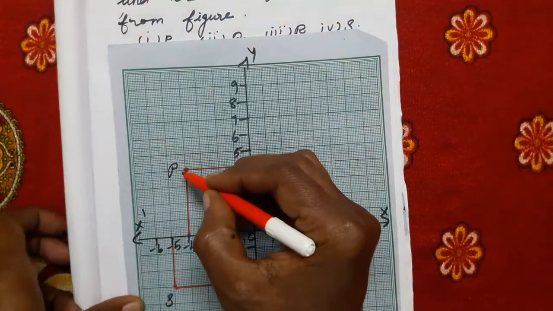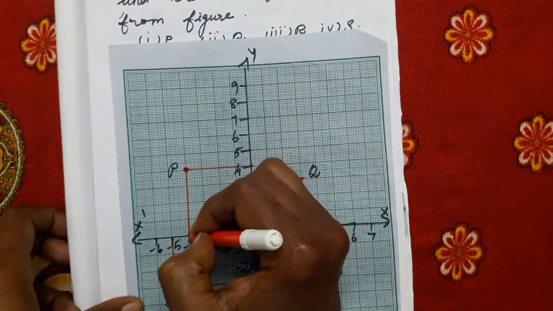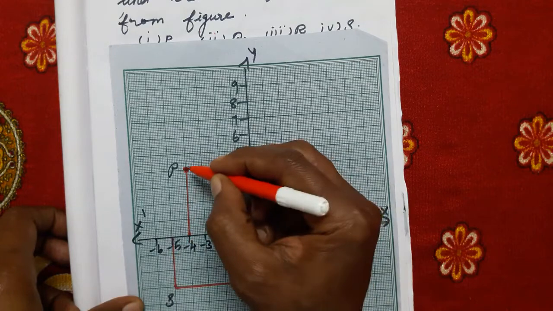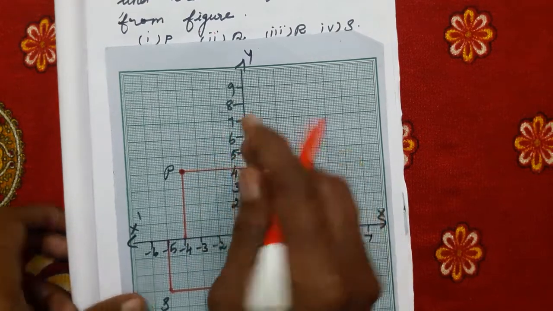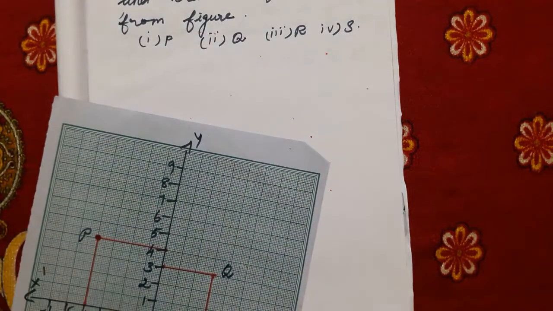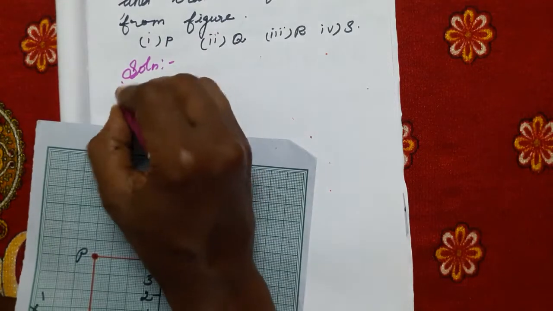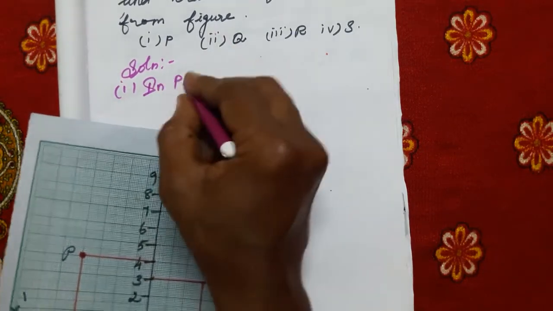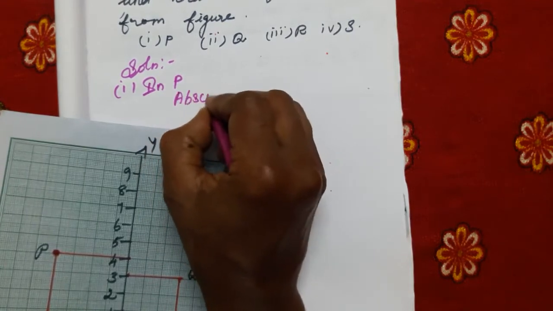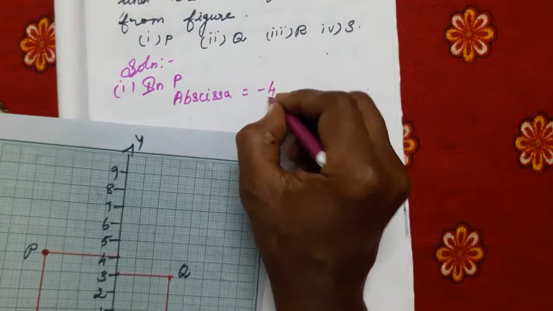Here, listen. P lies here. See what's the x coordinate of P? Minus 4. That is called abscissa. In P, abscissa is equal to minus 4.